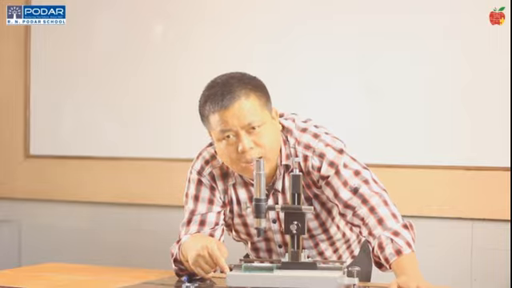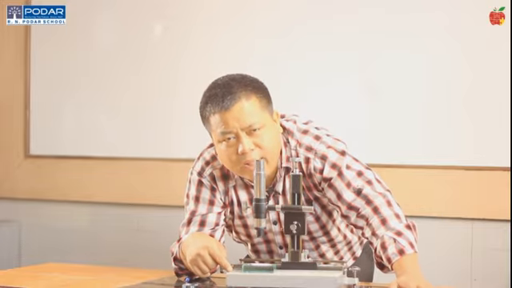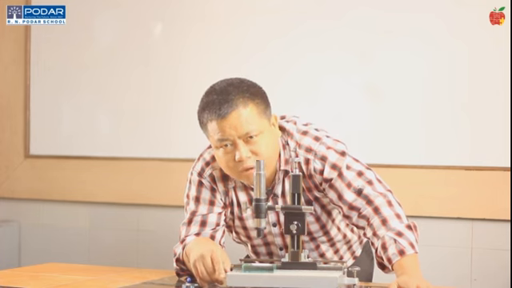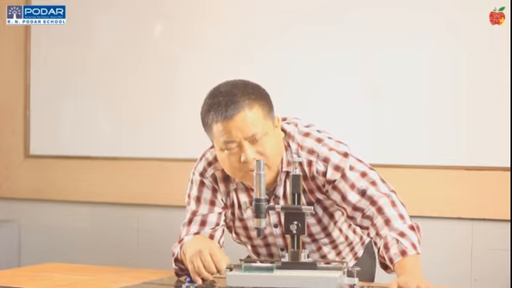So how can we calculate the refractive index from these observations? Remember, refractive index is the real depth upon the apparent depth. The real depth is R3 minus R1 and the apparent depth is R3 minus R2. So putting in the values of R3, R2 and R1, I can calculate the refractive index of this glass slab. The standard value of the refractive index of pure glass is 1.5, but with my calculations I should get a refractive index nearly 1.5, not exactly 1.5.